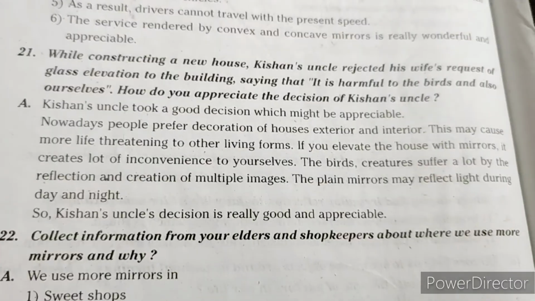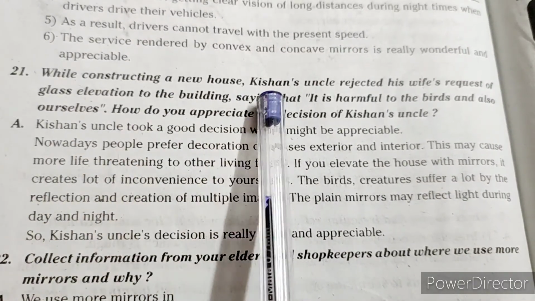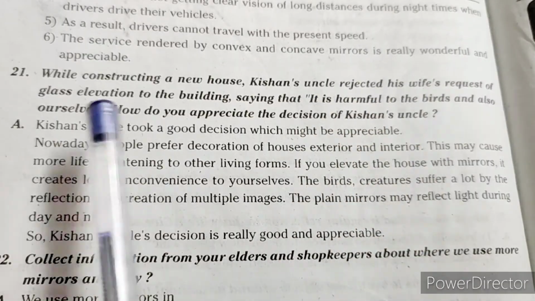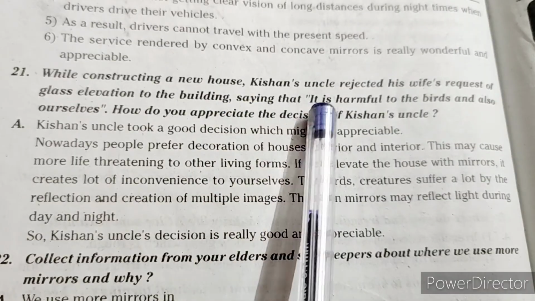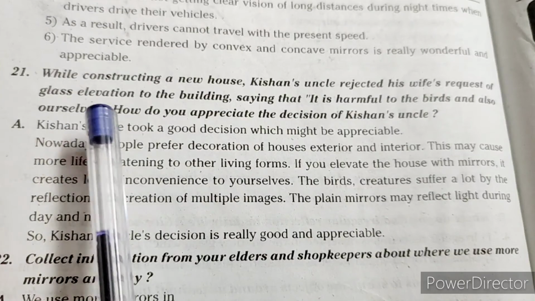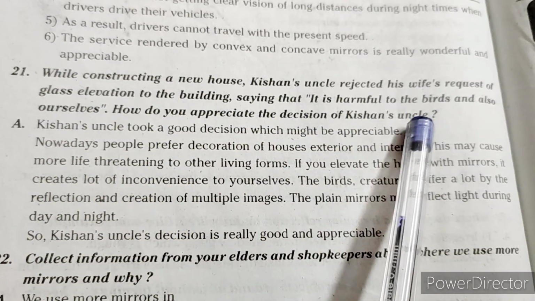Next, 21st. While constructing a new house, Kishan's uncle rejected his wife's request of glass elevation to the building, saying that it is harmful to the birds and also ourselves. How do you appreciate the decision of Kishan's uncle?